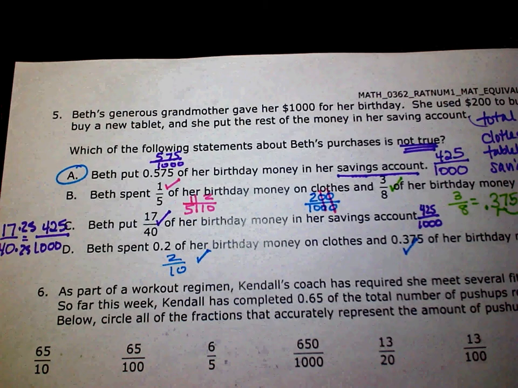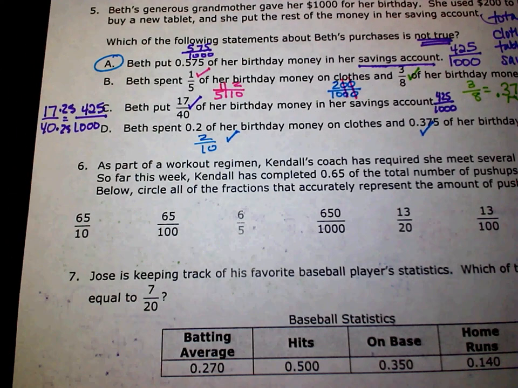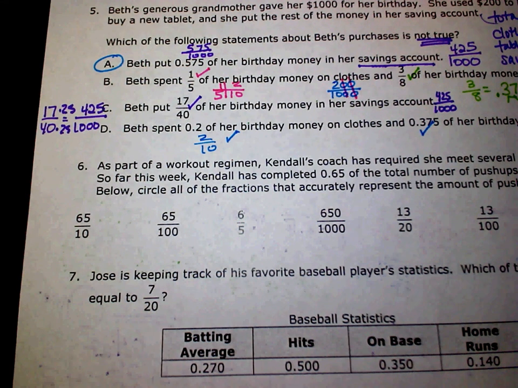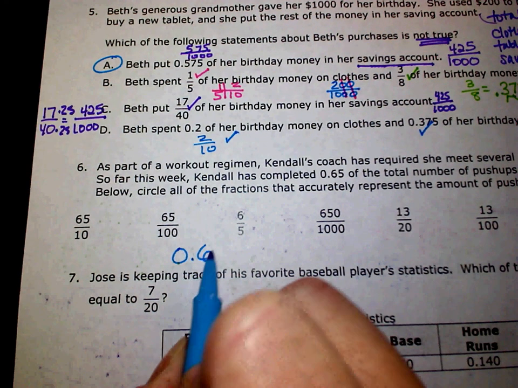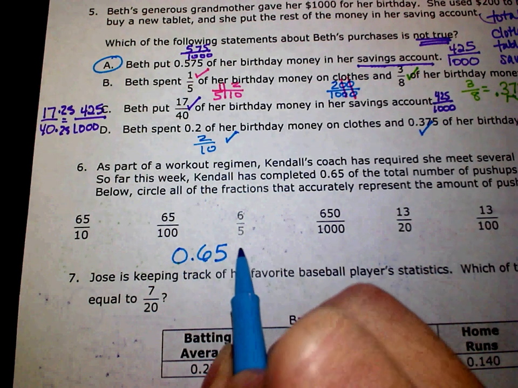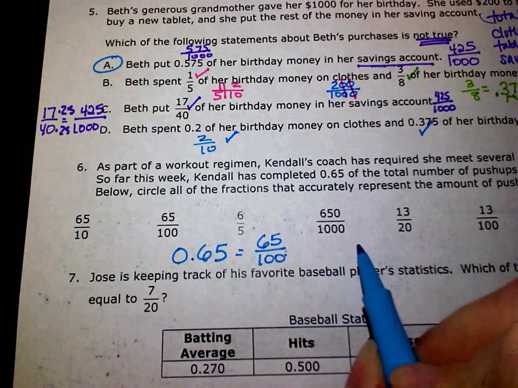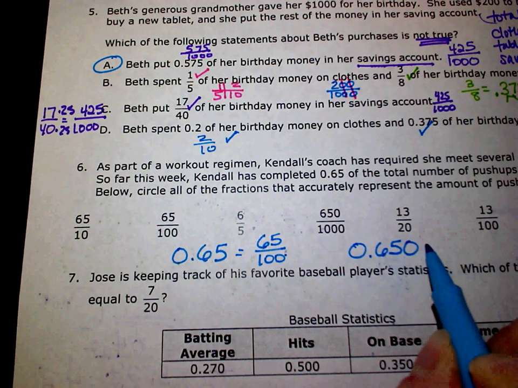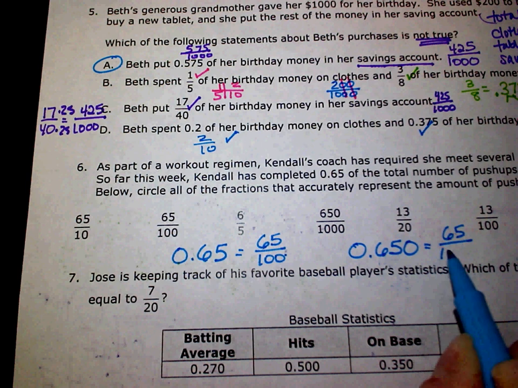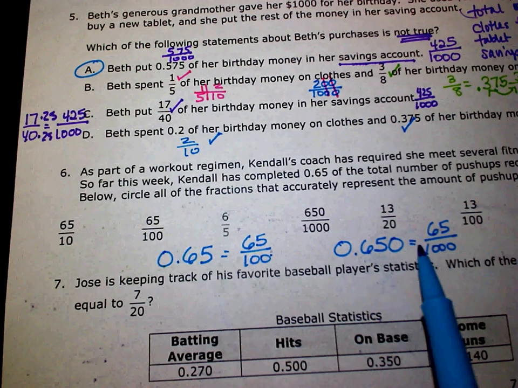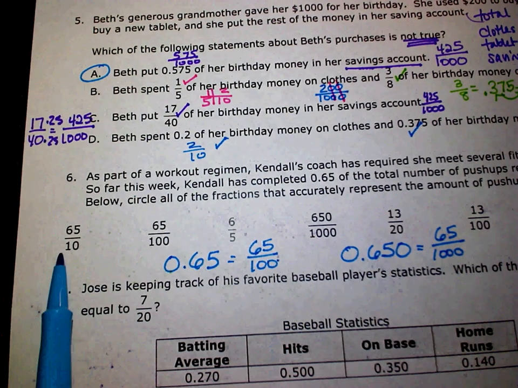Okay, number 6 is asking us to circle all the fractions that accurately represent the amount of push-ups. Well, the amount of push-ups is 65 hundredths. So as a fraction, it is 65 hundredths. But what if we wrote it as 65 thousandths, because we added a 0? That would be 65 thousandths. Well, those are the two I can easily pick first. This is 65 tenths. No, that's improper. That's not going to work. 65 hundredths. Yes.